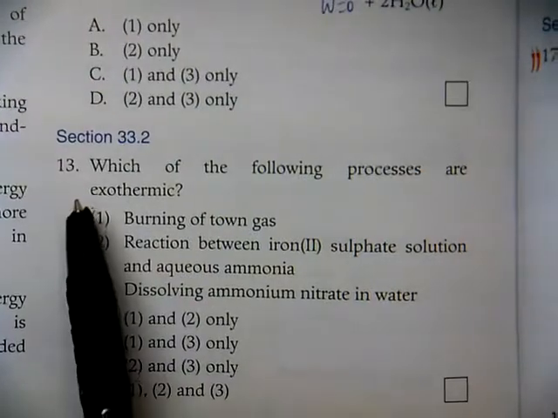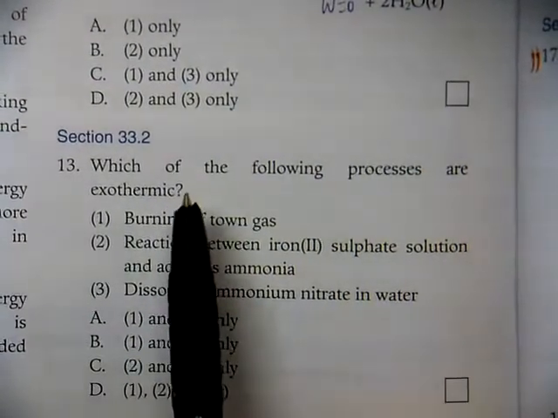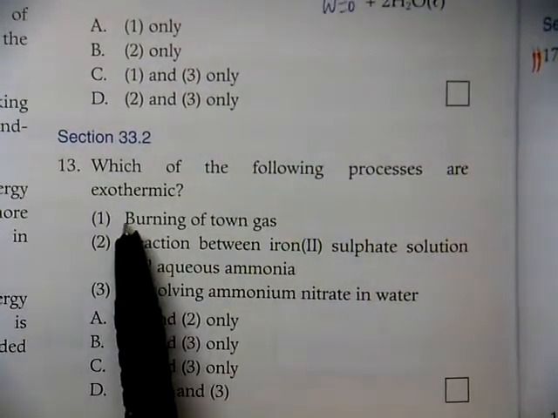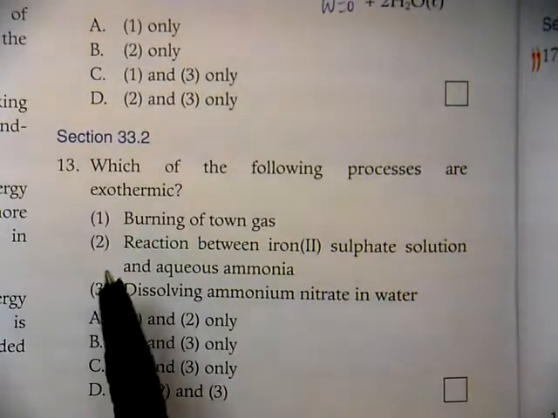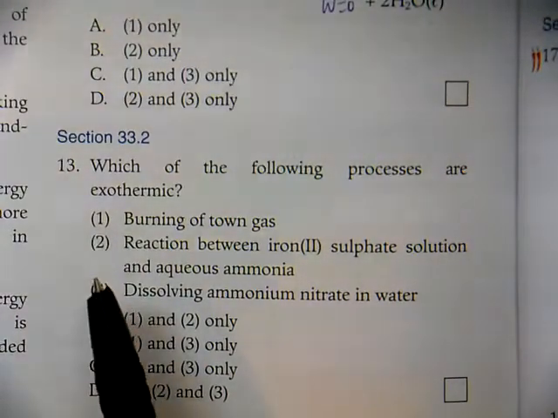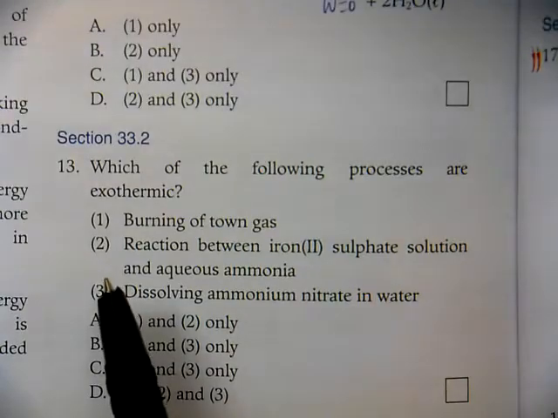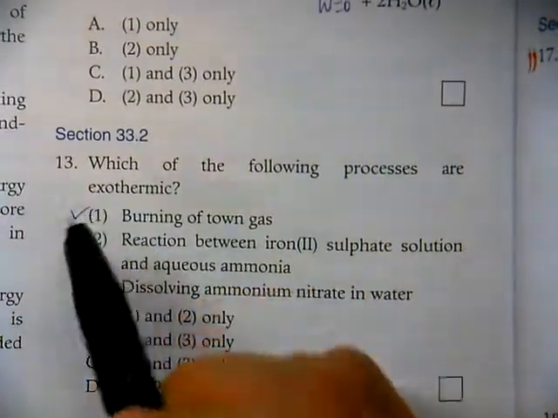Next, question 13. Which of the following processes are exothermic? Burning of town gas. Use your experience. You know that heat is released. Okay, so it is an exothermic reaction.